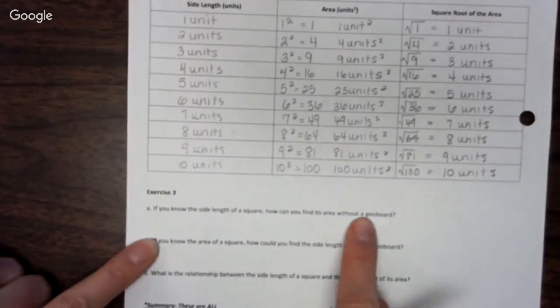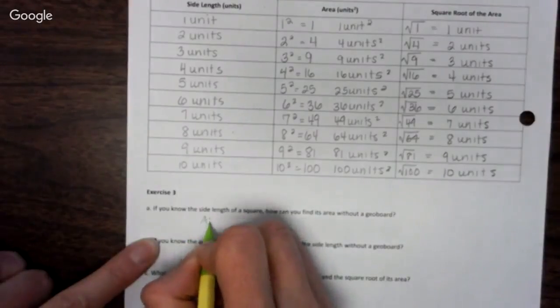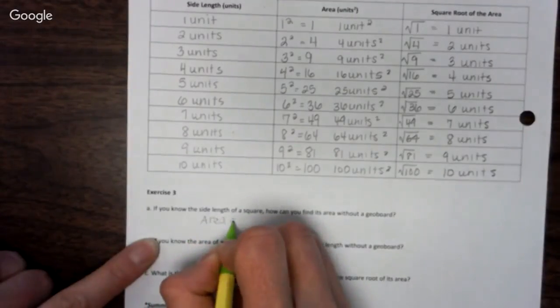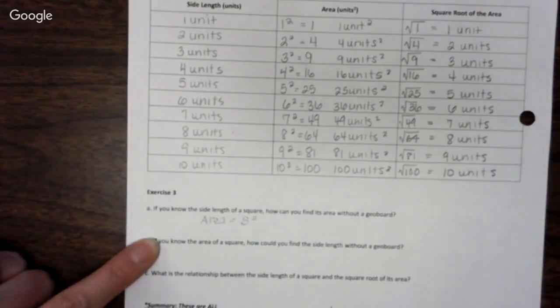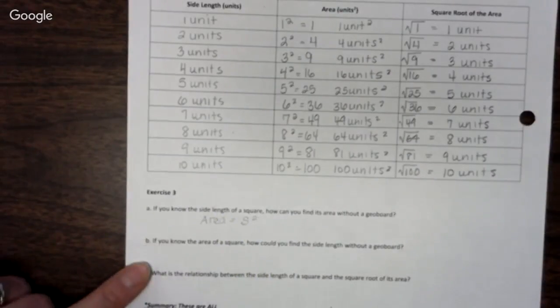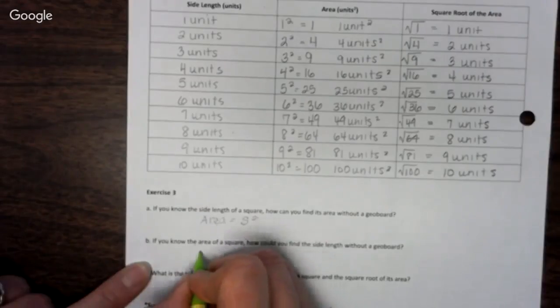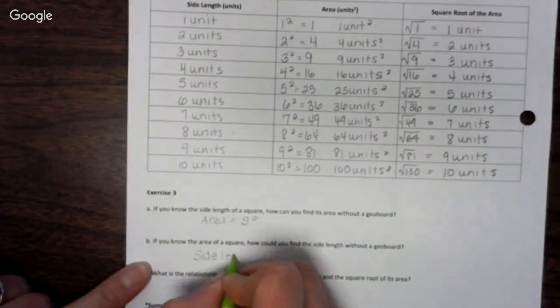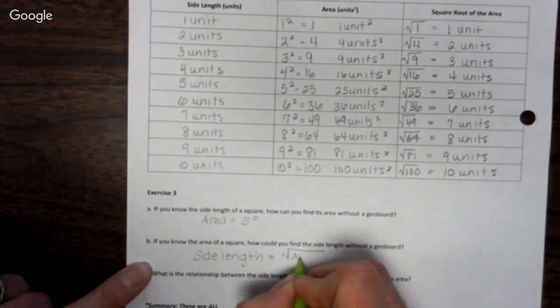All right, last part. If you know the side length of a square, how would you find its area without a geoboard? So if we know that area is side squared, how would you find the area? Well, you know the side length, you just would square it. How could you find the side length without a geoboard if you know the area? Well, the side length, if you look up at our chart above, can be found using the square root of whatever the area is.